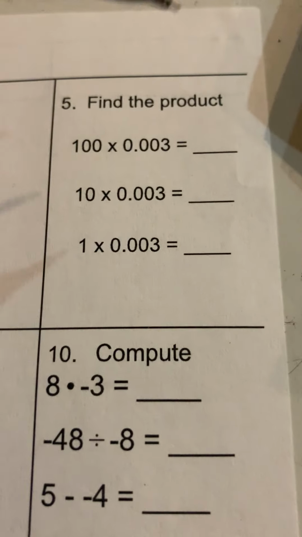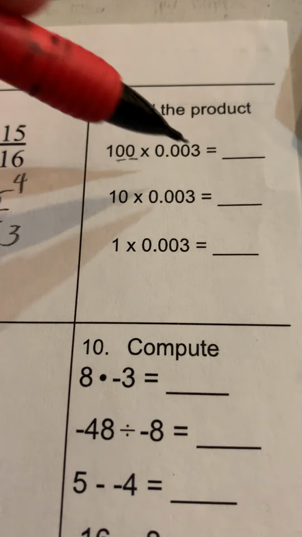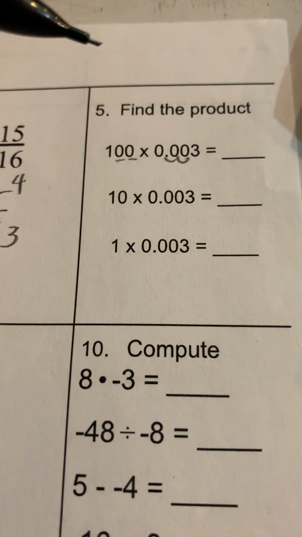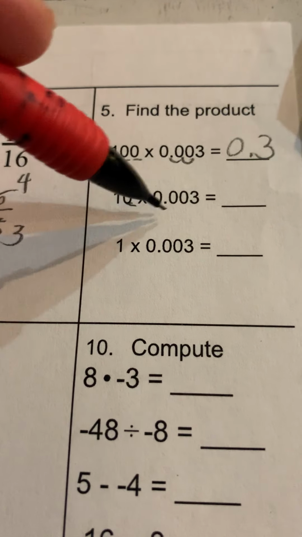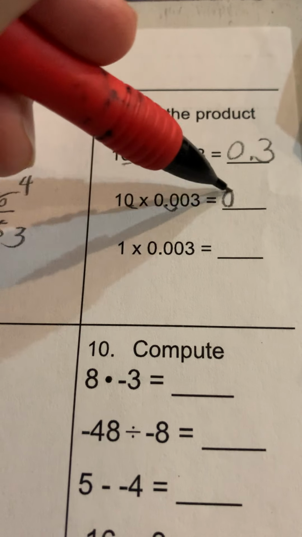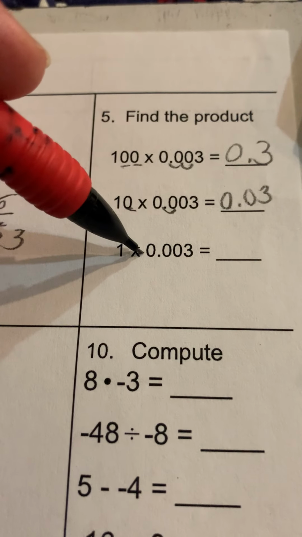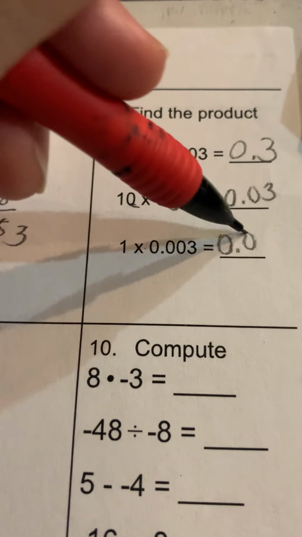For this next one, any power of 10, just count the zeros. So I'm going to move the decimal over 2 places here, so I end up with 3/10. I'm going to move it over just 1 place here, so I'm going to end up with 3/100. And anything times 1 is itself.